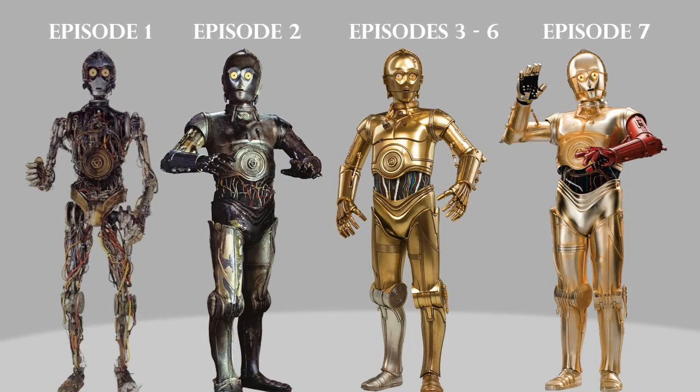The C3PO all gold with the red arm is episode 7, and the C3PO that is all gold, with never any other color in it, has just disappeared.